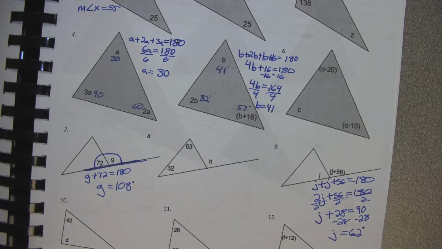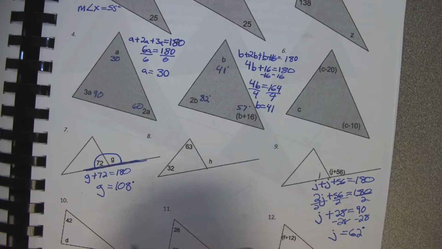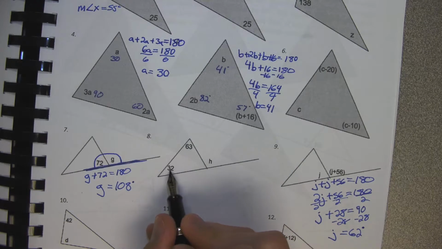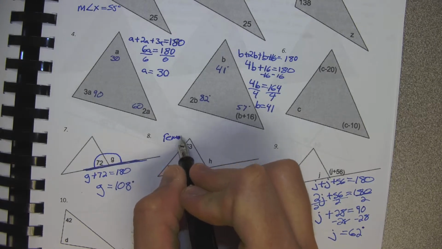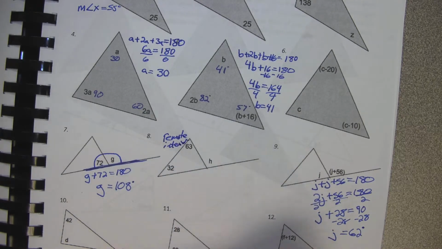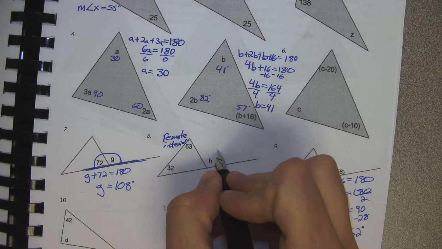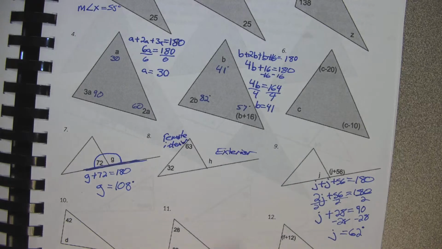Notice 8 is a little bit different. Our angle that we know isn't right next door. So here's what we've got. These two angles, this 32 and 63, these are called remote interior angles. This one obviously is exterior. It's on the outside. And here's the neat deal.